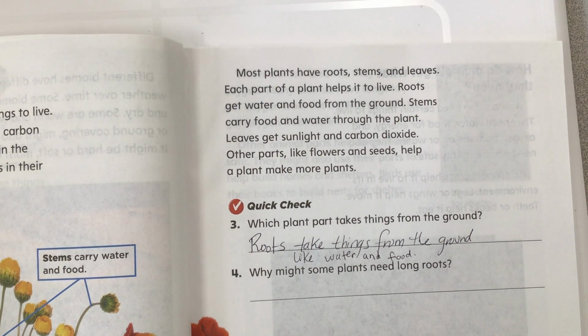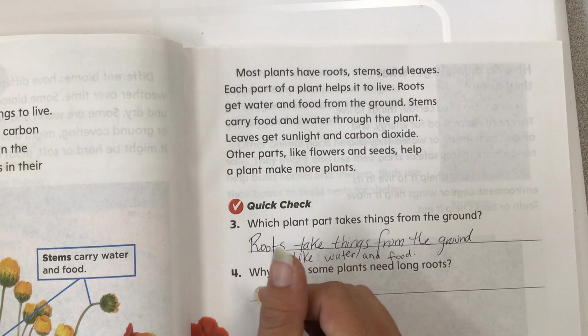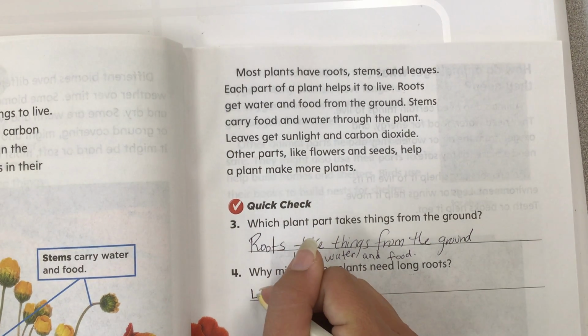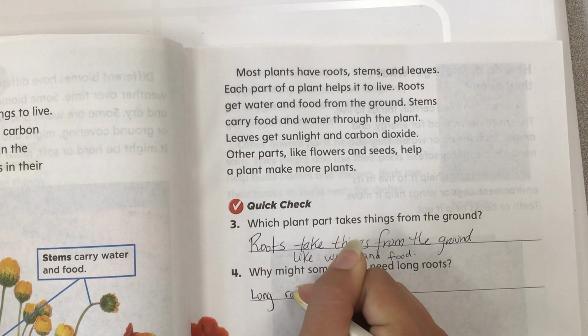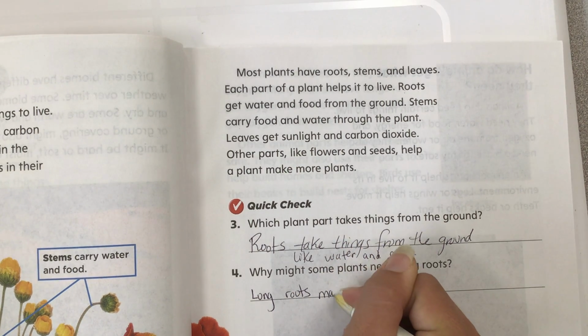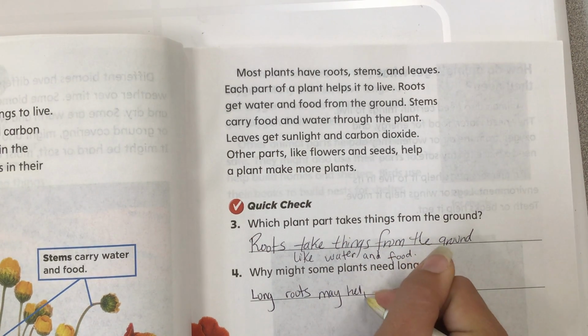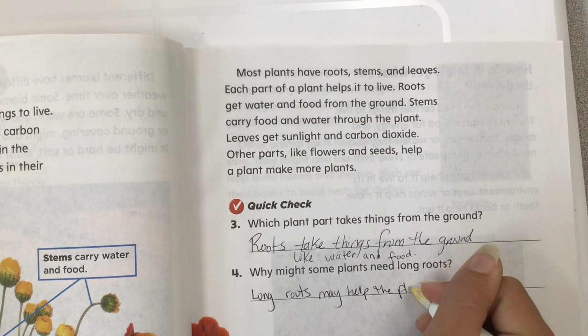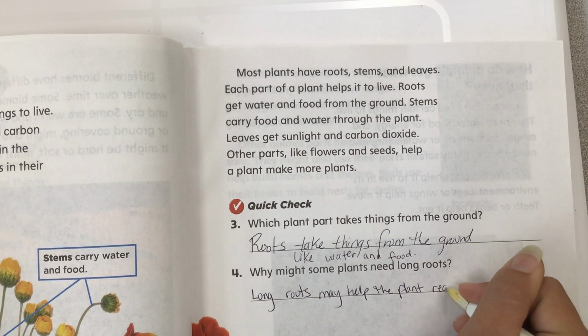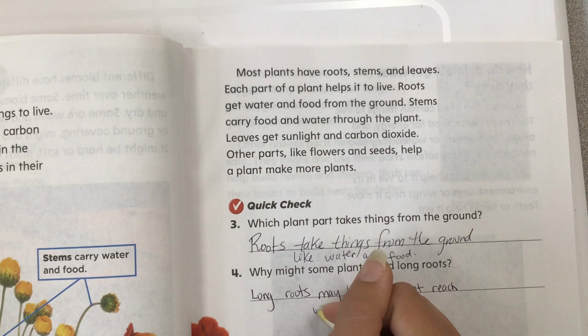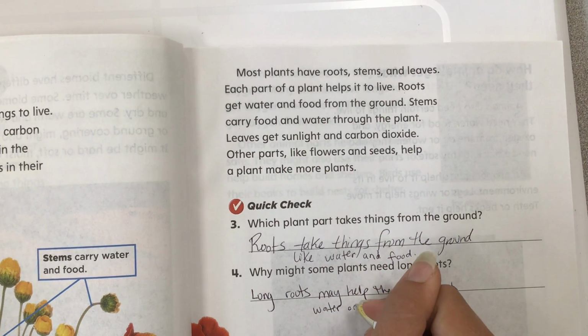Why might some plants need long roots? So let's think about this. If the roots bring water and food, perhaps it needs long roots because the water is deep under the ground. So long roots may help the plant reach water or perhaps food.